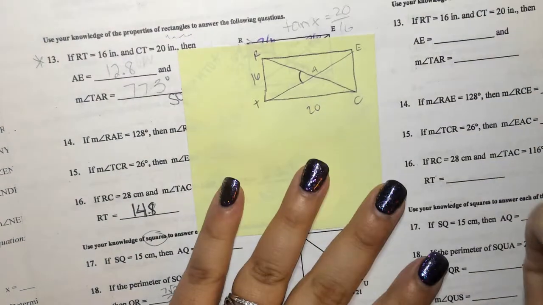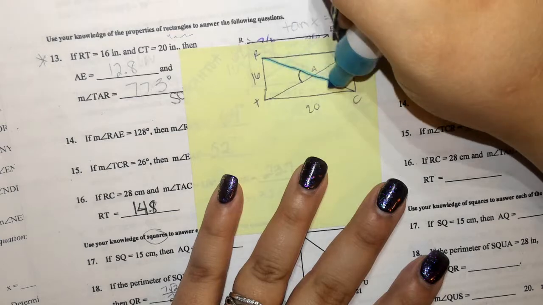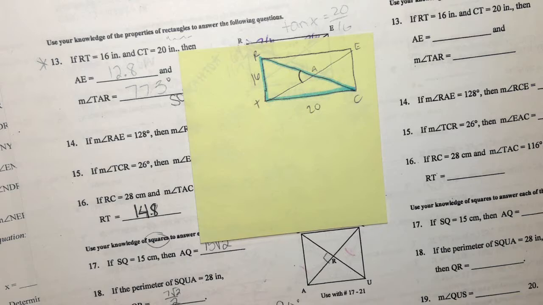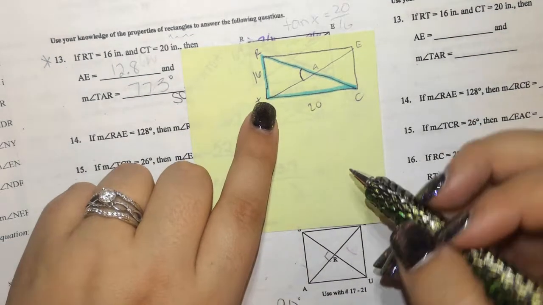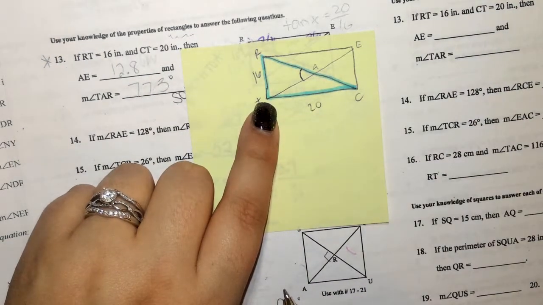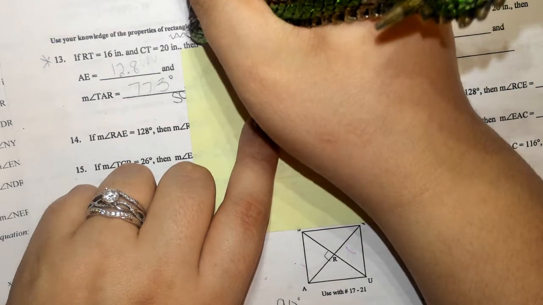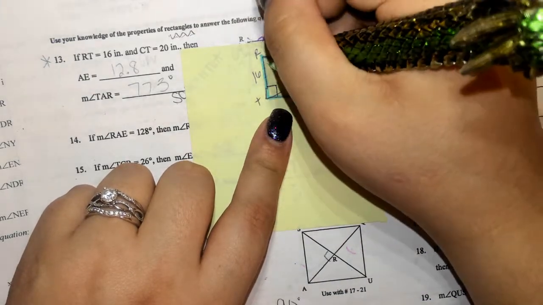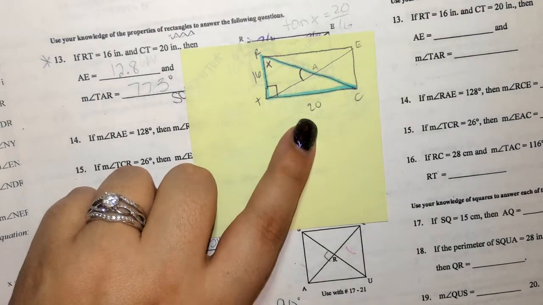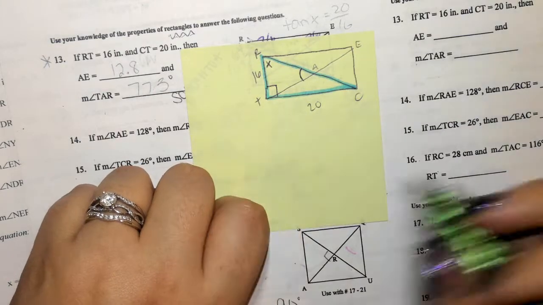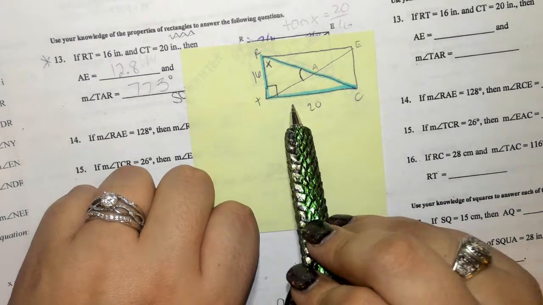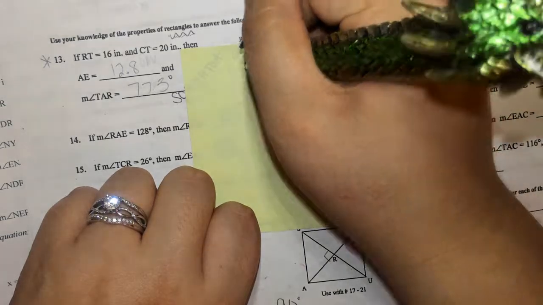Now, when in doubt, make a triangle. What do I know about this? Am I sure? Yes, because it's a rectangle. How do you know it's a rectangle? It literally says it's a rectangle. I'm going to tell you this is going to be the most important angle to figure out. How do I find that angle?